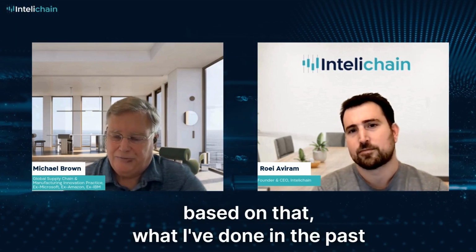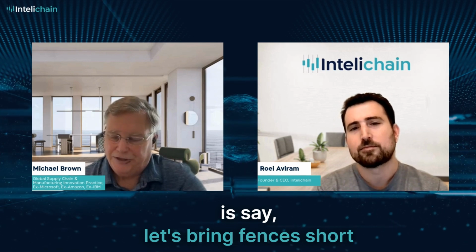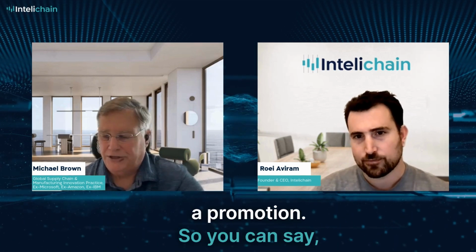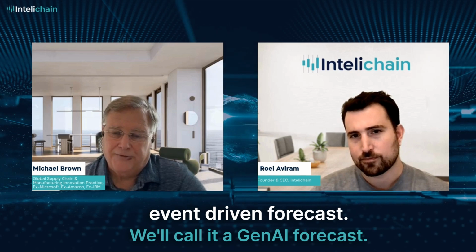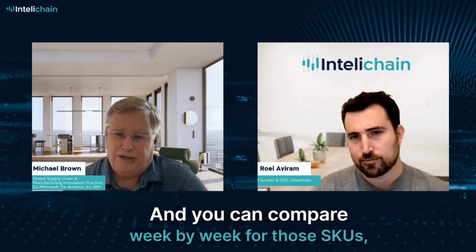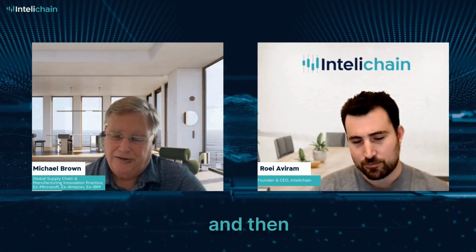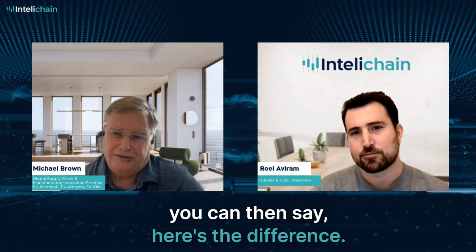Based on that, what I've done in the past is ring fence a short period of time, create the Gen AI forecast, and then treat that as a marketing event, as a promotion. So you can say, here are these SKUs for these 12 weeks. This is a specific event-driven forecast, we'll call it a Gen AI forecast. You can compare week by week for those SKUs what you were traditionally doing versus what you were doing with the Gen AI forecast, based on what you're going to let in to influence that model. Then comparing those weeks, you can say, here's the difference.